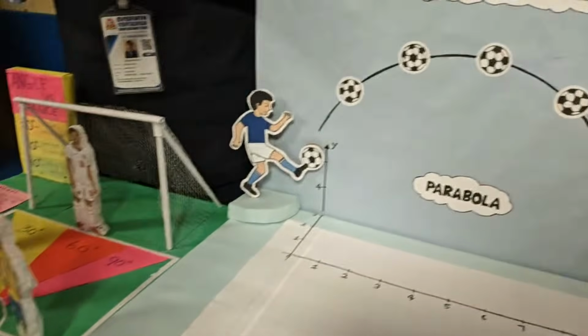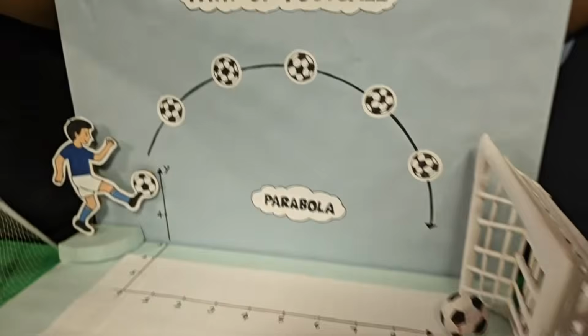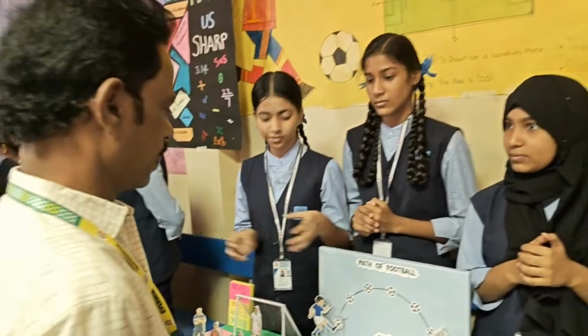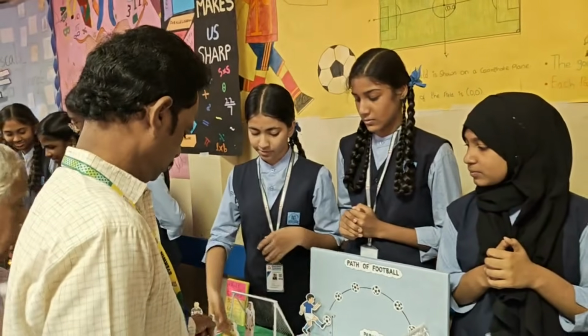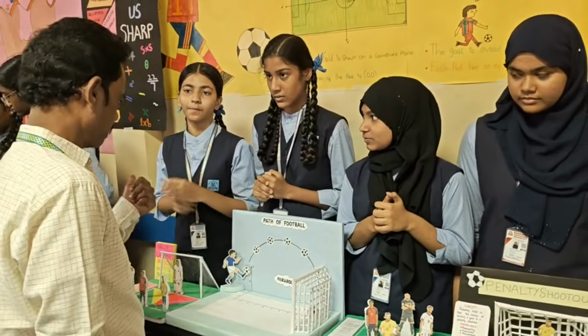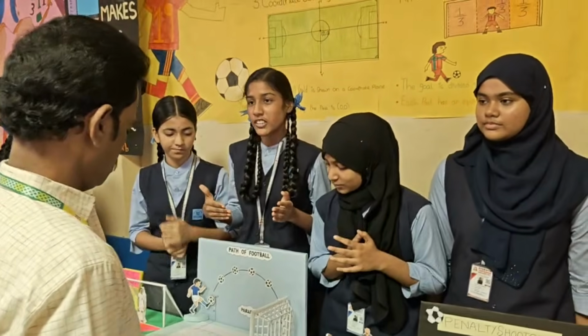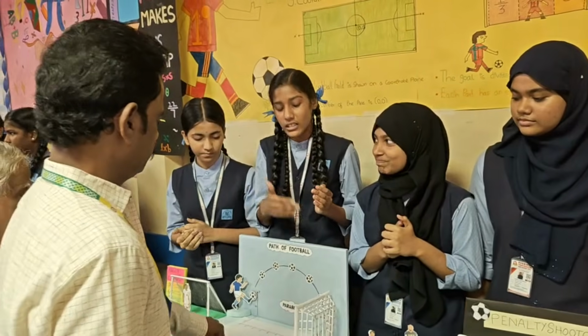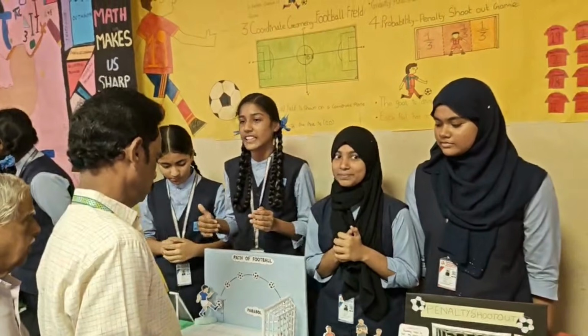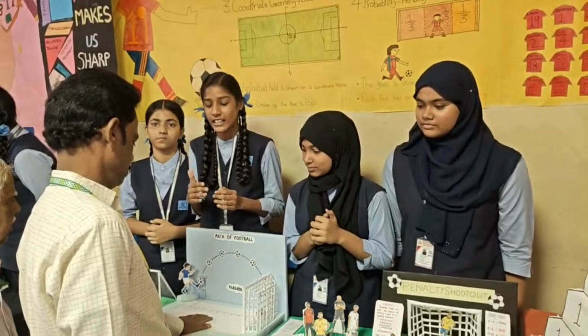Football is not about just kicking a ball. Mathematics is used in every match. Players and coaches use maths to calculate speed, distance, time, and angle. This model shows different angles like 30 degrees, 60 degrees, and 90 degrees, and this is how players use maths to calculate. This is the projectile motion of a football. When a football is kicked, it follows a curved path called a parabola, which is a mathematical curve. Players use this while taking long passes, free kicks, and corner kicks.